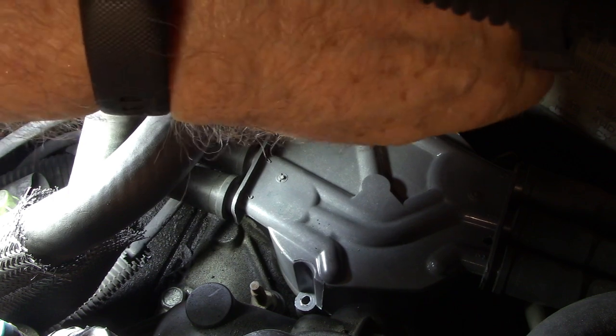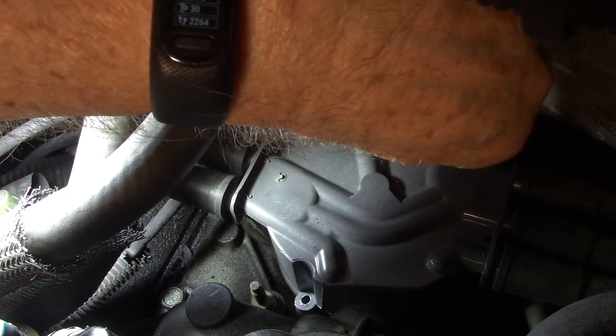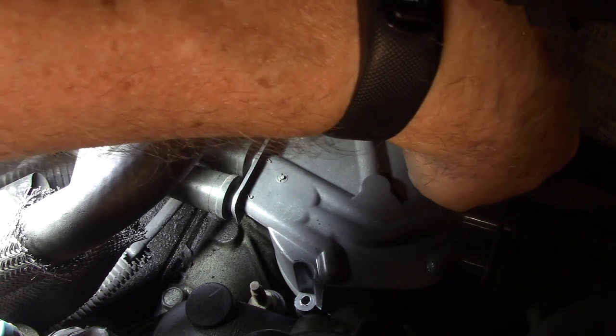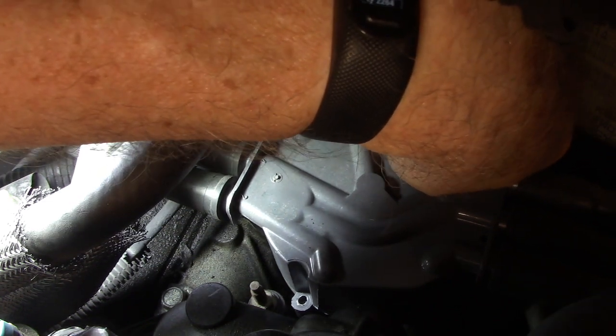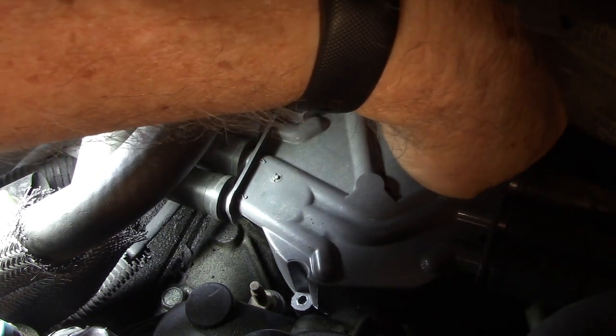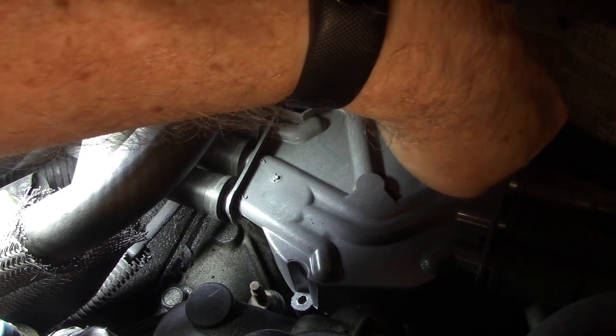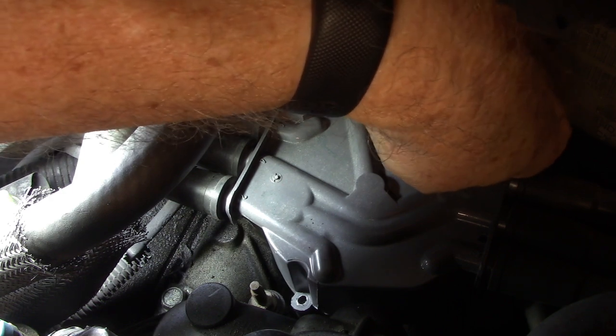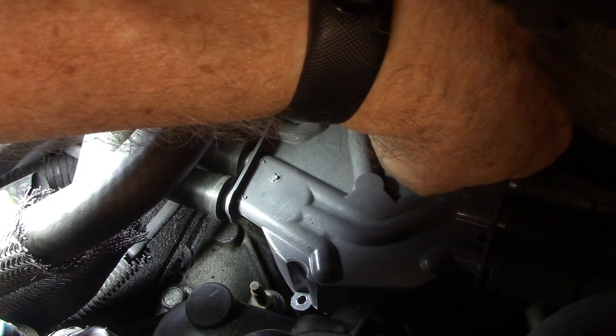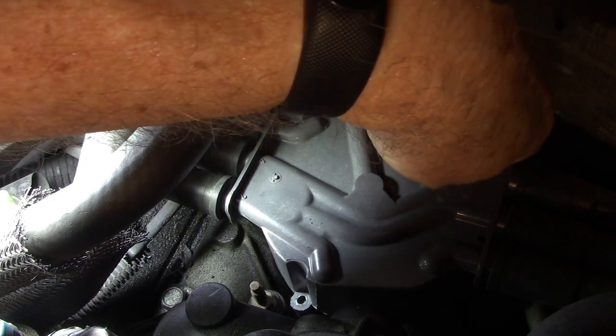Alright, see if I can get this out of here without dropping it. Well, haven't dropped it quite yet, but I don't know if it's all the way unscrewed either.